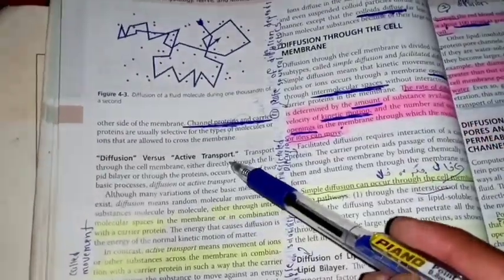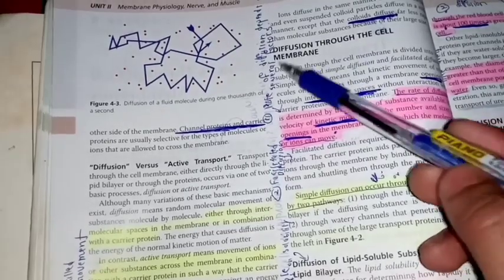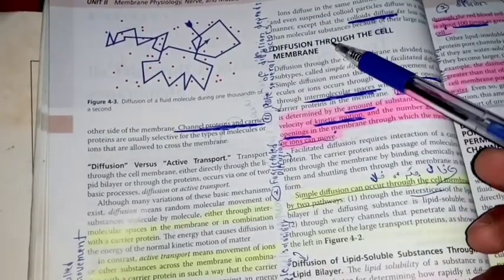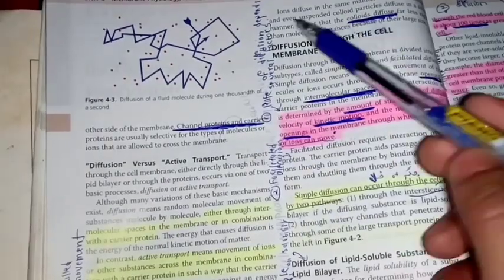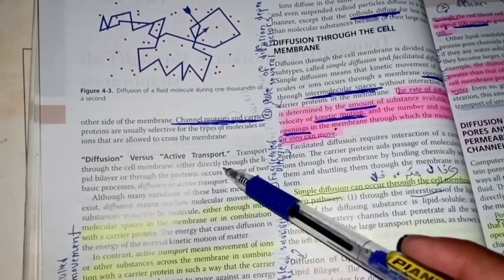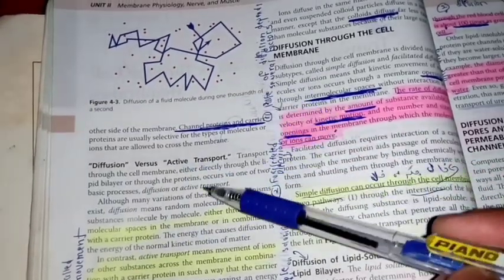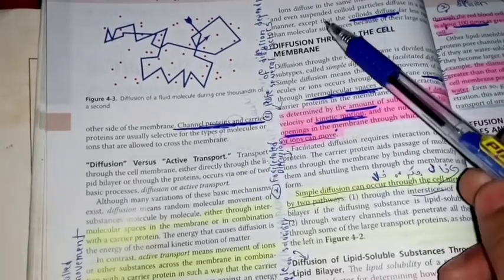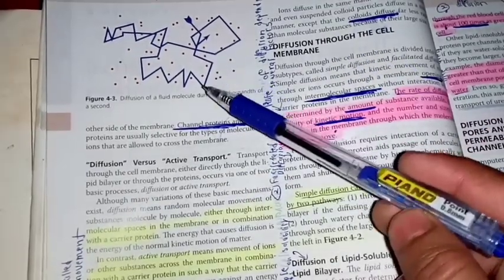But in the case of active transport, the substance is in lower concentration, so the pressure will not be enough to move it from one place to another. In this case, they will need a carrier protein and energy. So through the expenditure of energy, active transport will carry molecules from low concentration to high concentration. So this was diffusion versus active transport.